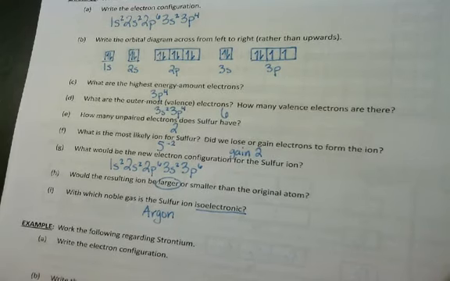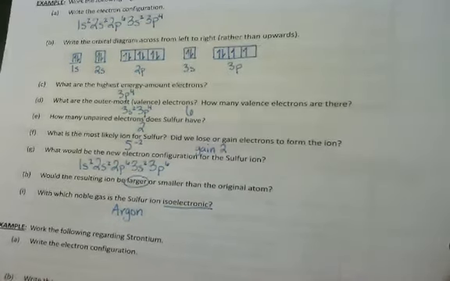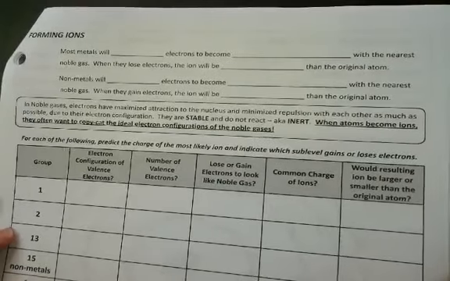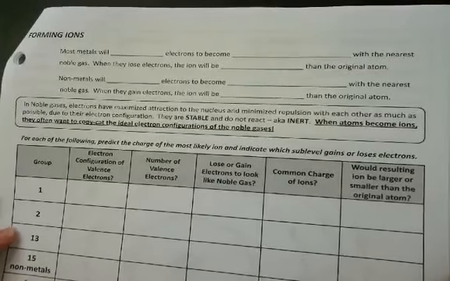Okay, so the ion thing might be a little tricky. We haven't really gone into that before. So what we're going to do now is we're actually going to talk about it. So flip to the next page. We'll come back and do strontium in a second. But we're going to talk about what it means when forming ions.